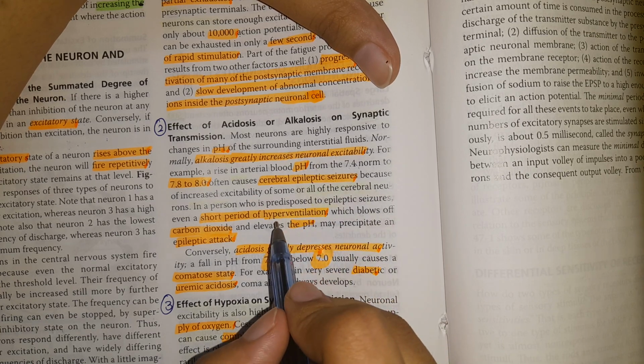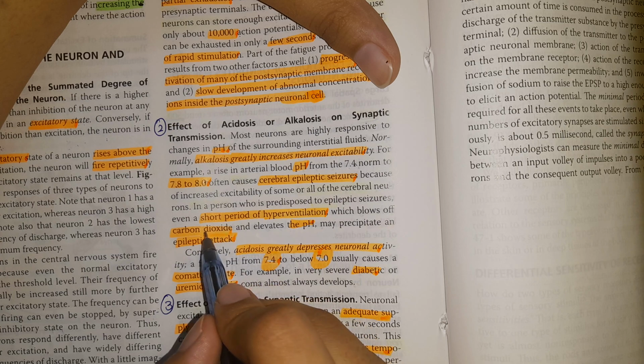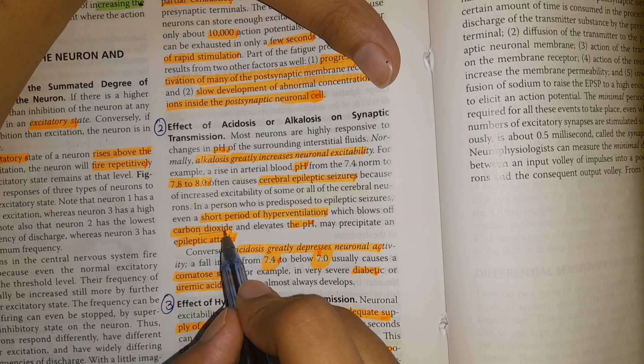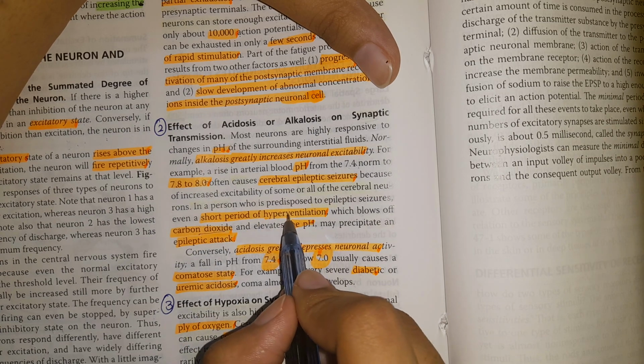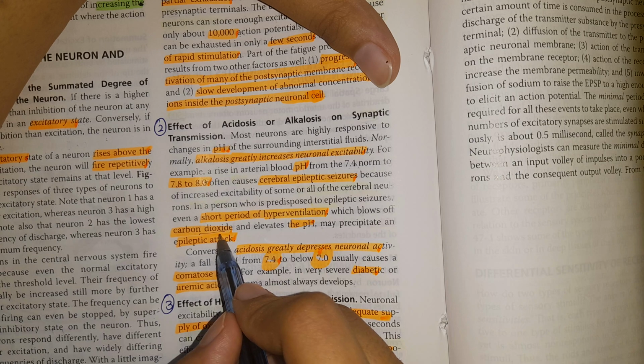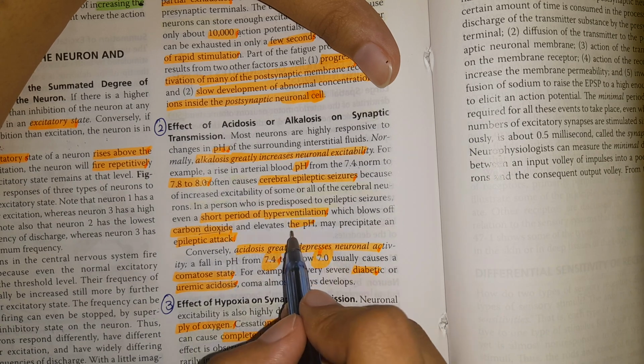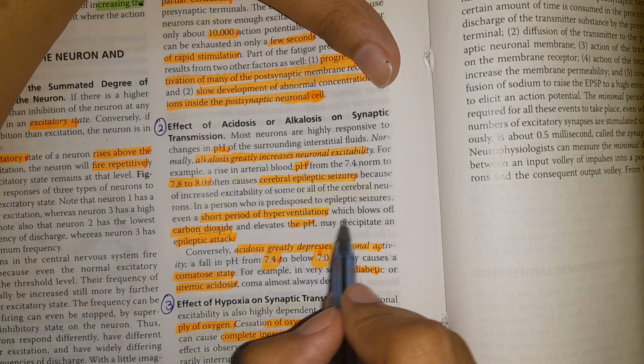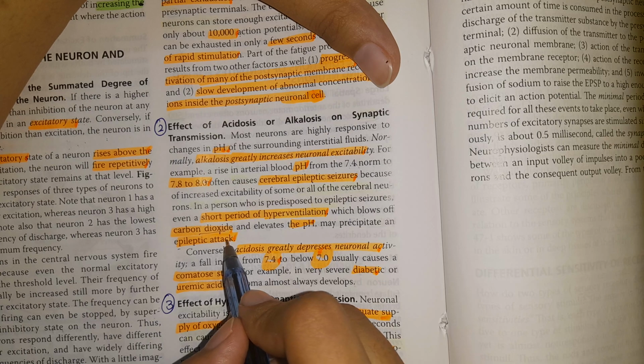And carbon dioxide is responsible to maintain the level of acidity, and whenever you have a period of hyperventilation and a large amount of carbon dioxide is thrown out, the pH of the blood increases and it can cause an epileptic attack.